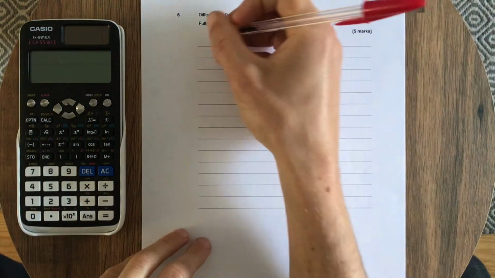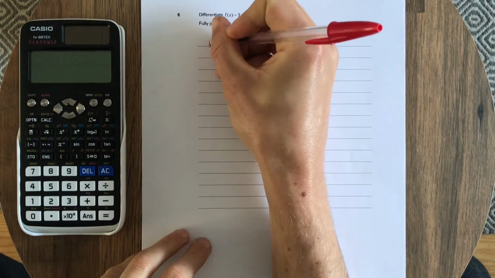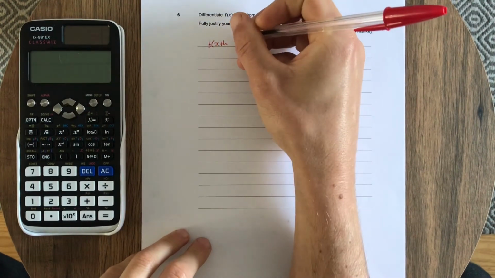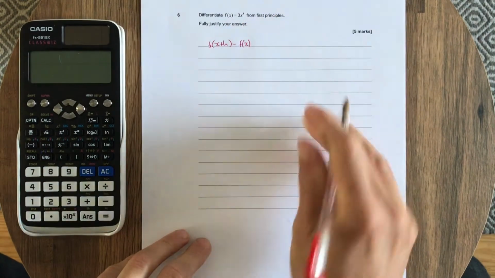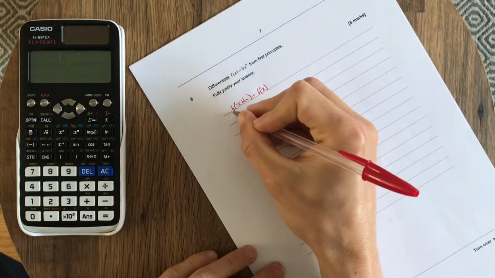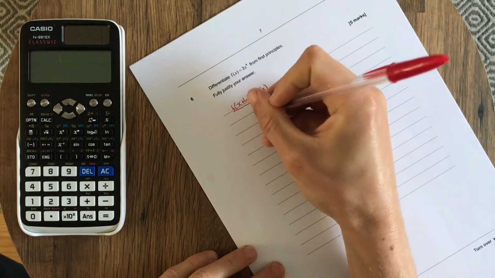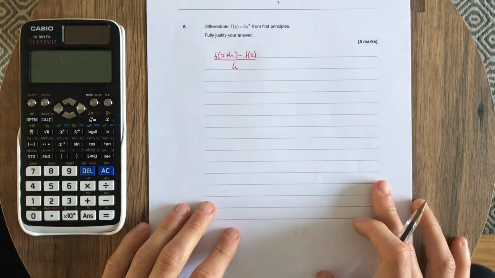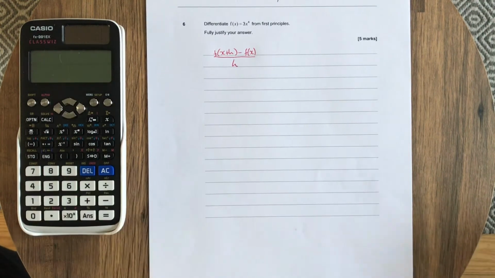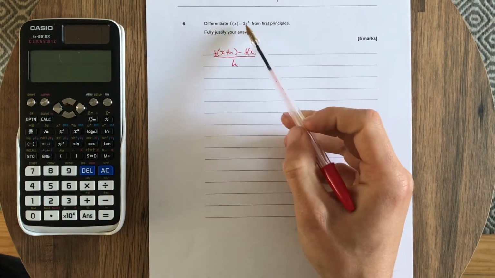So that formula that we would be given is that f of x plus h take away f of x divided by h will give us the derivative.